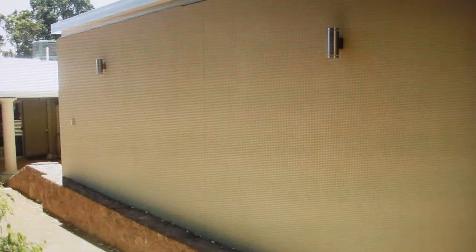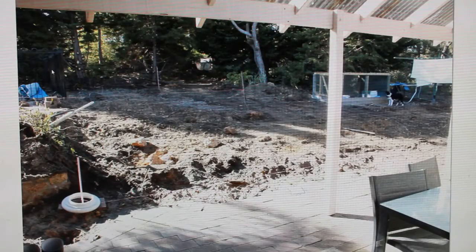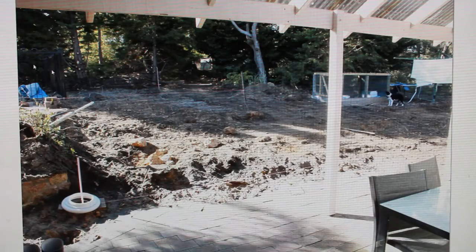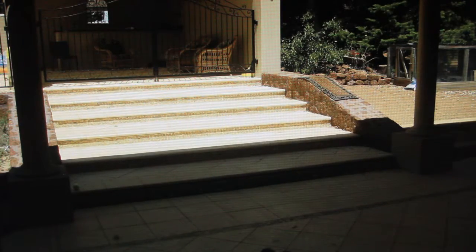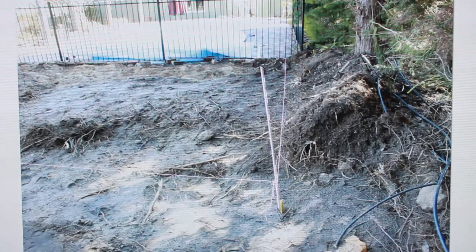Before, pool patio, and after. That part of the patio extension. Again, looking towards the backyard of the pool patio extension. As you can see, a lot of digging, a lot of rocks, a lot of bush, and then afterwards with the 5 metre staircase going up to the pool patio area.